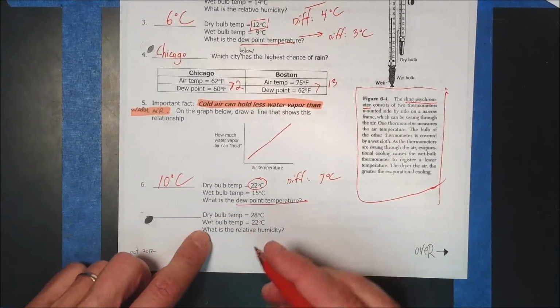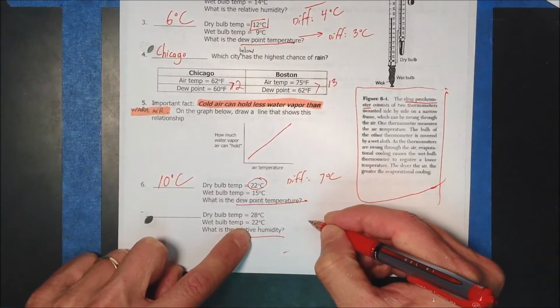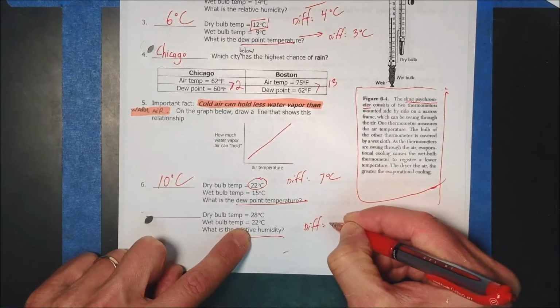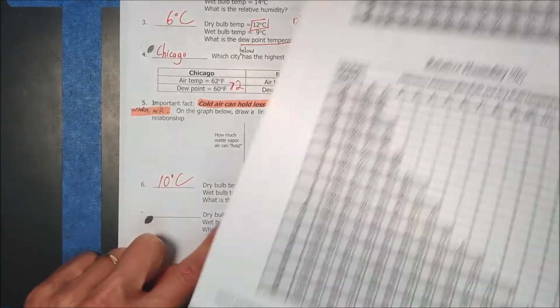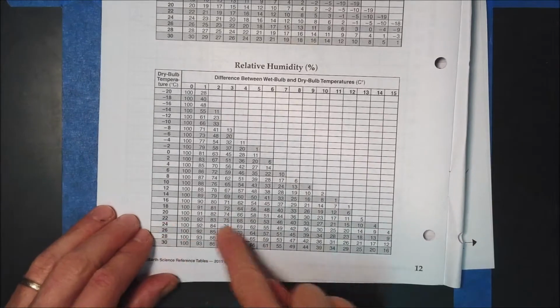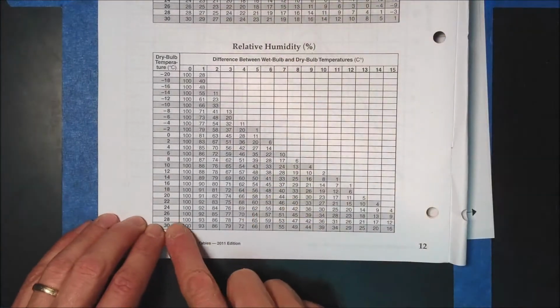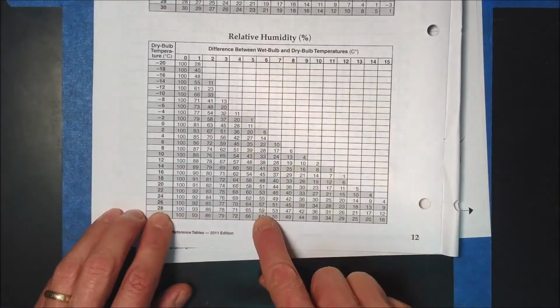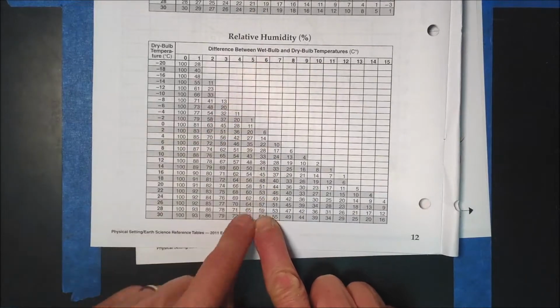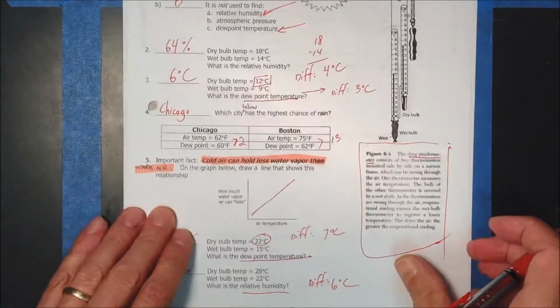Especially in Celsius. This one's asking for relative humidity, 28 to 22. The difference here is 6 degrees C. Okay, so with the dry bulb of 28, there are too many people who very often use the wrong row, but you just got to stay on top of this stuff. 28 and 6 is the column I'm going at, 6. So you always got to double check. 6 and 28, 59%. The air is 59% full of water vapor. 59%. Okay, hope this is making some sense.